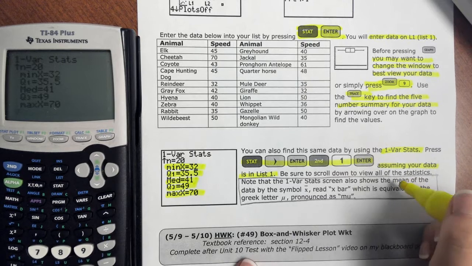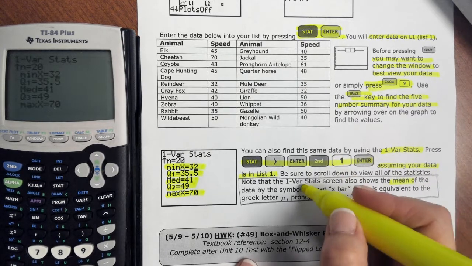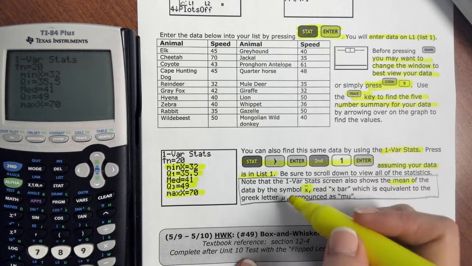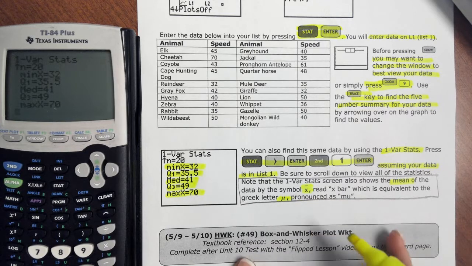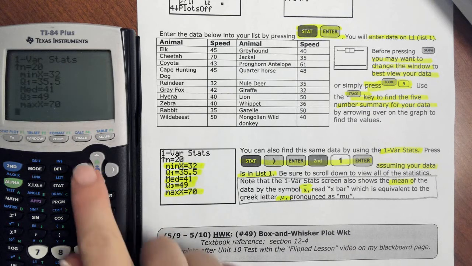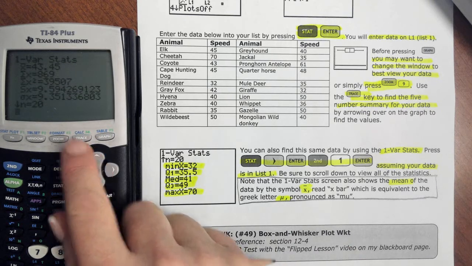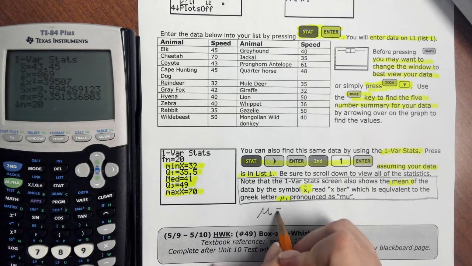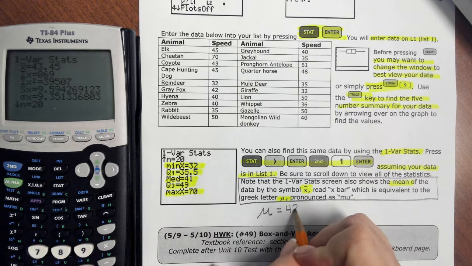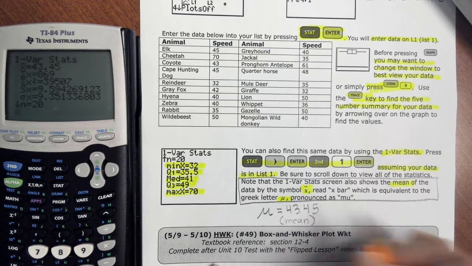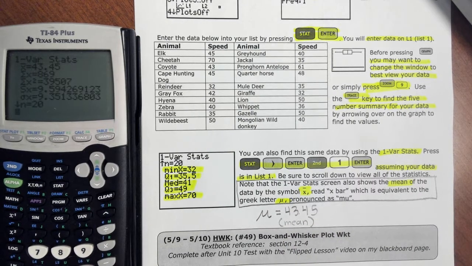Okay, but it doesn't say mean. It uses the symbol X bar, that's how we read it, X bar, which is equivalent to the Greek letter mu. That's pronounced mu. So if you needed the mean of your data, you could just arrow back up, and you'll see that the first piece of data at the top is your X bar, and we're going to call it mu for mean, is 43.45. This is our mean. I'm just putting it like that so when you look back you know what mu stands for. Okay, now that you have that, let's go ahead and take a look at the homework.